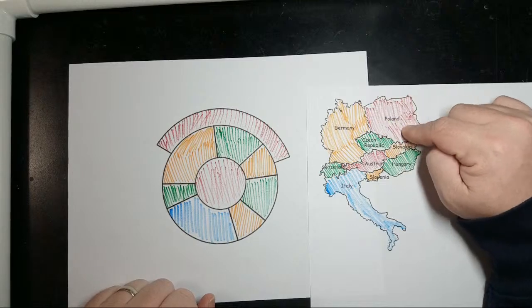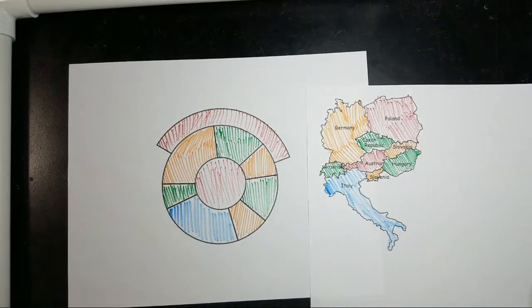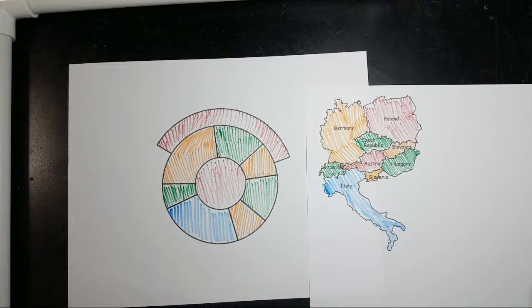And then Poland being up top, just bordering those top 3 countries. I colored these exactly the same on purpose, just so you can see the network connection between the two. These two maps have the exact same network.